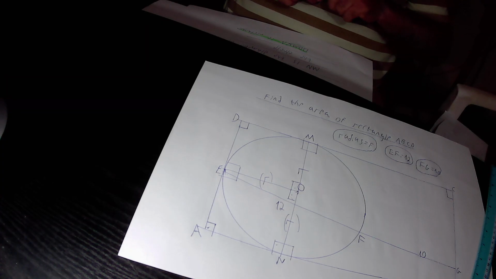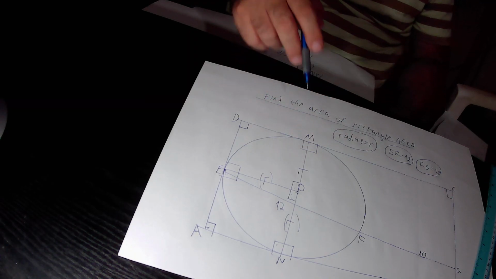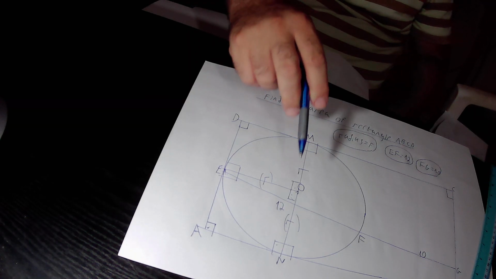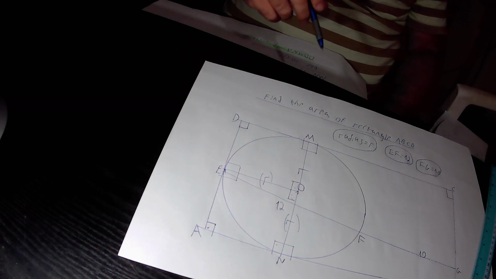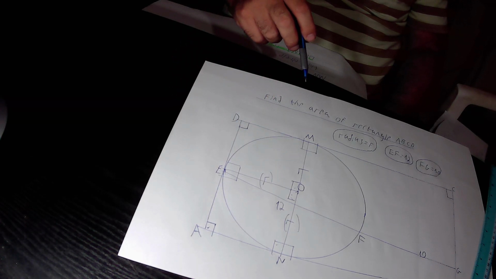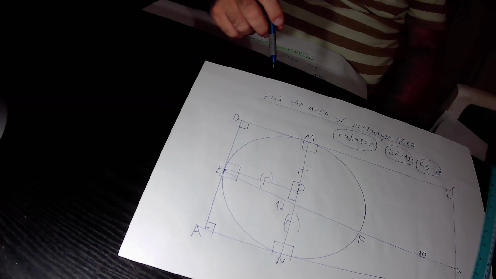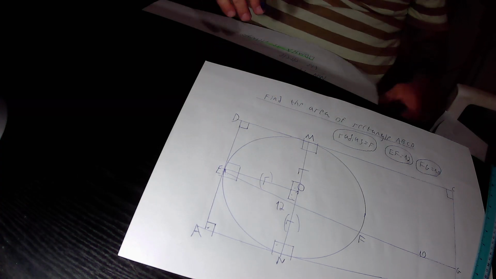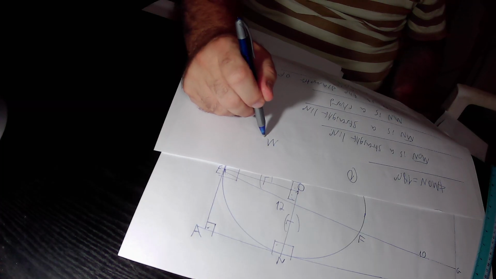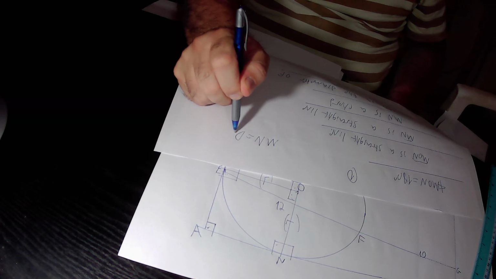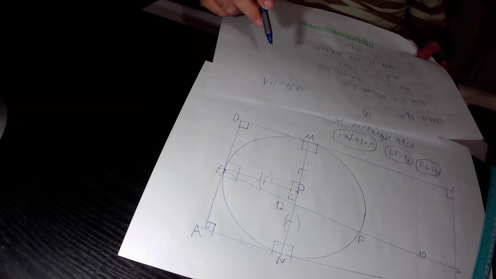But we also know that the opposite sides of a rectangle are equal to each other. So in rectangle DMNA, side MN must be equal to the opposite side DA. So MN equals DA, so I write it down. In rectangle DMNA, MN equals DA.